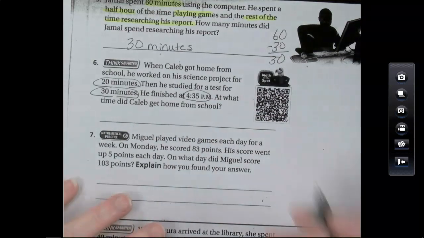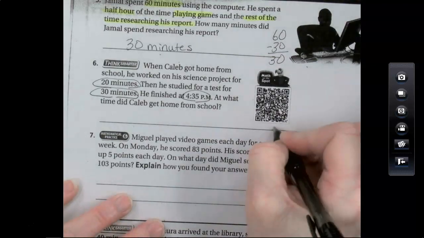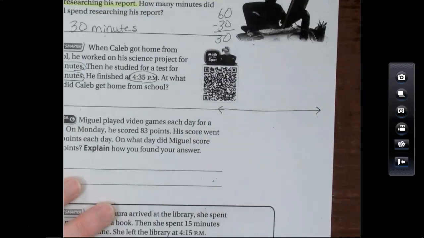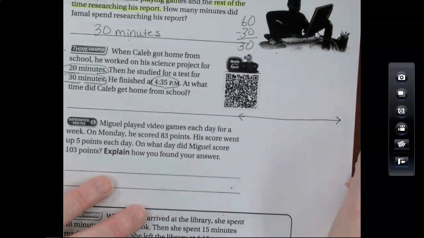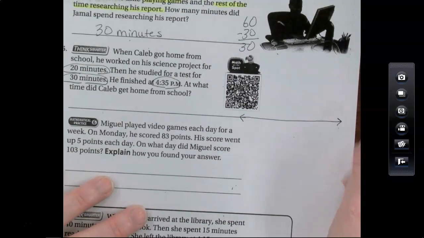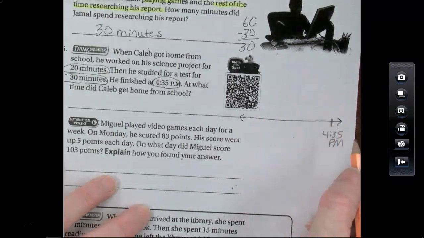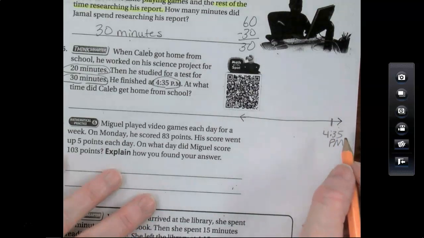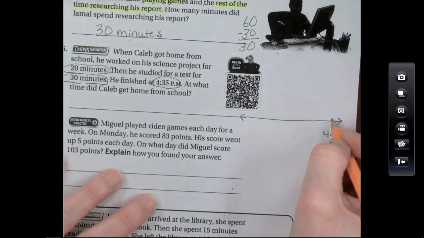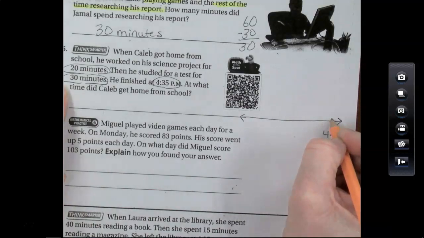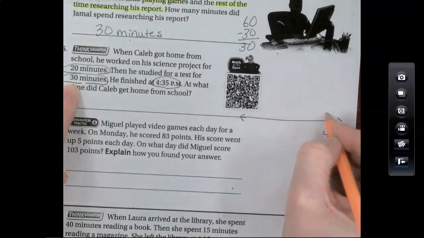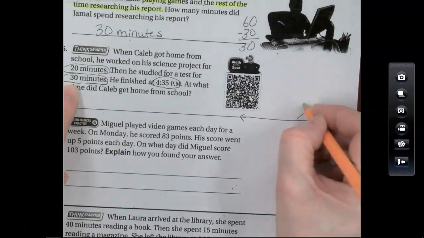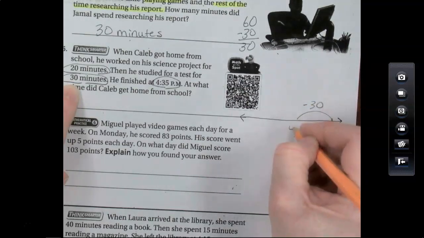I'm going to draw my number line here. I'm going to grab a pencil in case I have to erase. It's telling us that he finished at 4:35 p.m. So we know when he finished, and we're going to count backwards to see what time he got home when all this started. We're going to go back 30 minutes, because it shows us 30 minutes that he studied for his test. If you minus that 30 minutes, you're going to get to 4 o'clock.